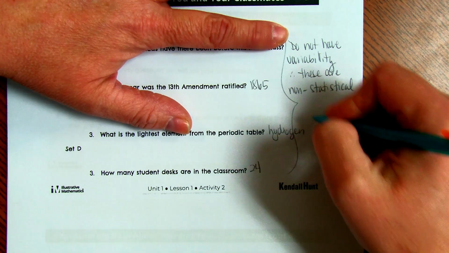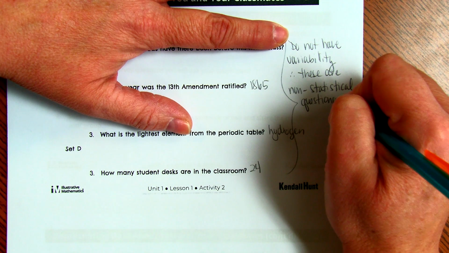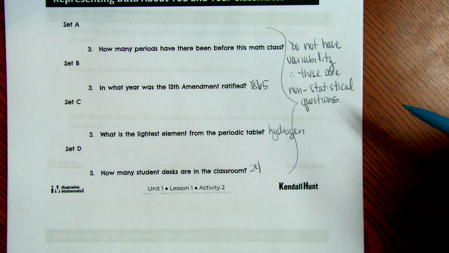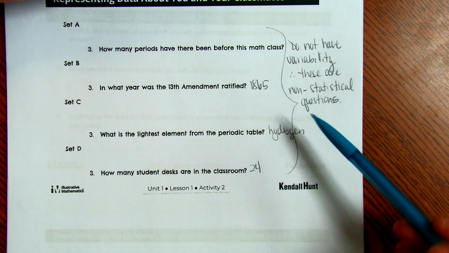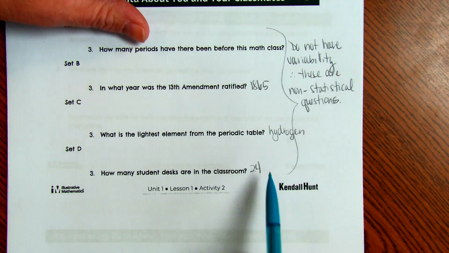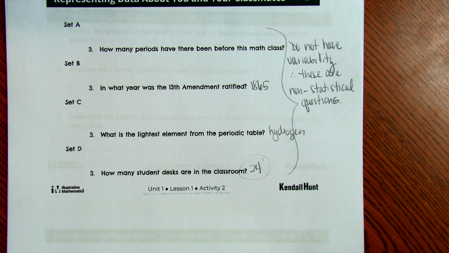And then when it's a non-statistical question, we don't really worry about whether it's numerical or categorical. Okay, so this would be collecting numerical data, but again, it's just that one answer, so there's no variability.